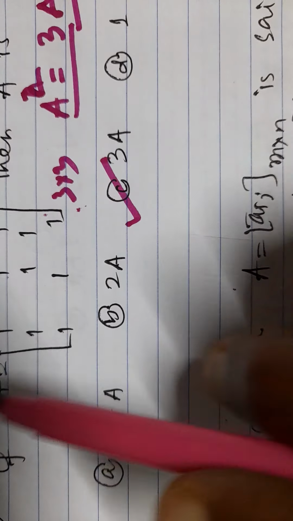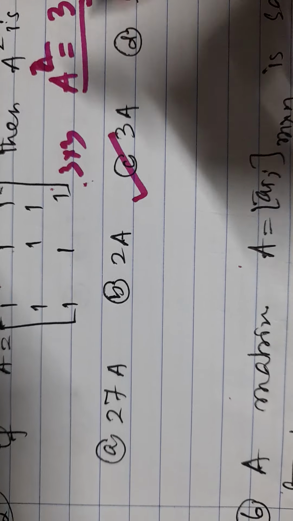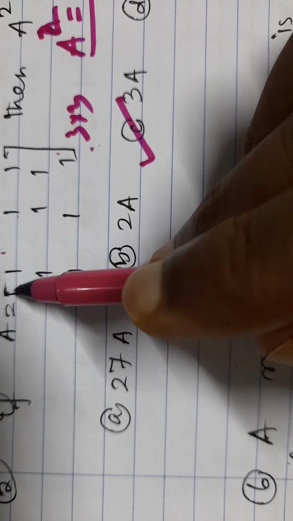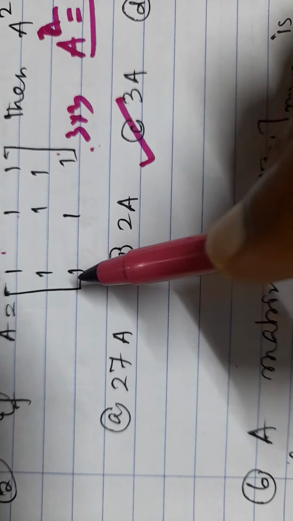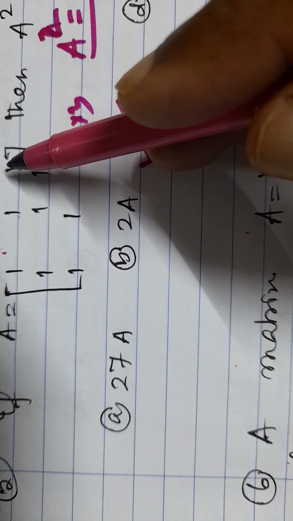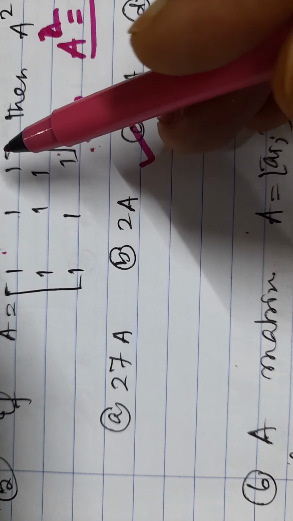Next question, question number 5. See, if A is the matrix of all ones, then what will be A square? How many elements? 3 elements. So we will do just one thing: first row into first column. 1 into 1 is 1, 1 into 1 is 1, 1 into 1 is 1. So what will we get? 3. Each and every element will be 3. Okay? Clear?